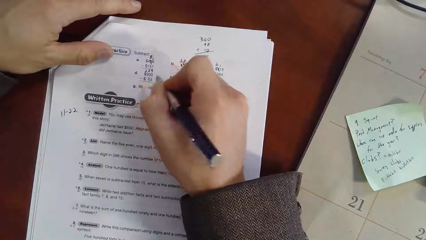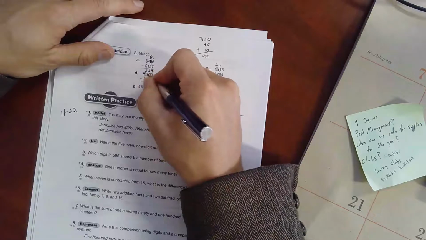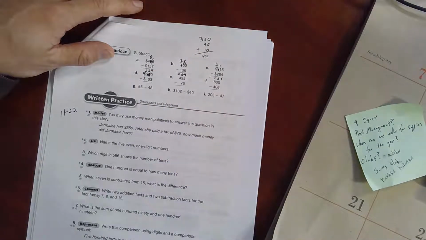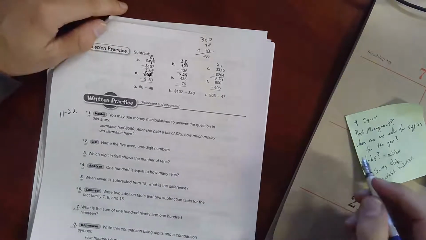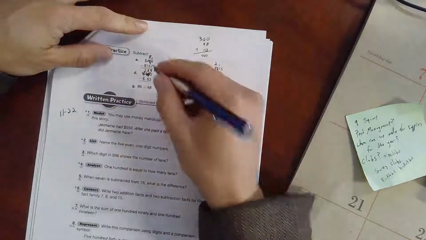Same deal over here, this 500 that we did over here. So that turns to a 4, 9, and a 10. I kind of have to squeeze it in there because I'm low on room. You can give yourself more room by doing this on a scratch piece of paper or rewriting it.